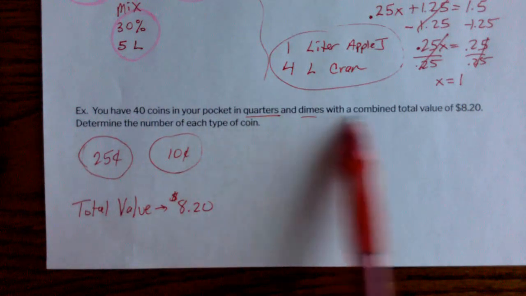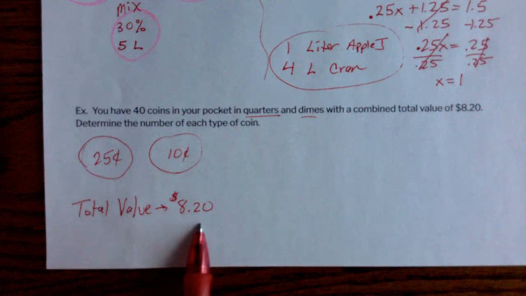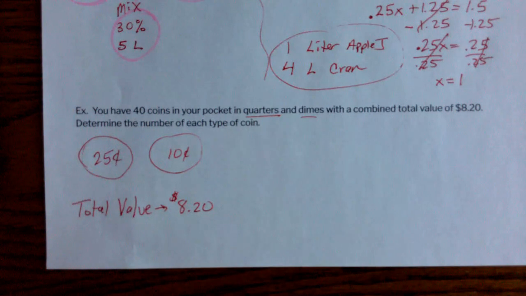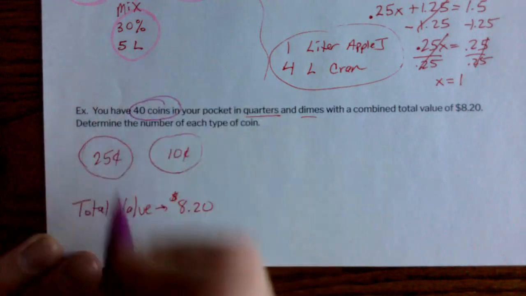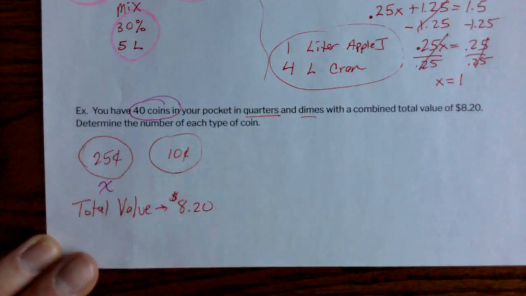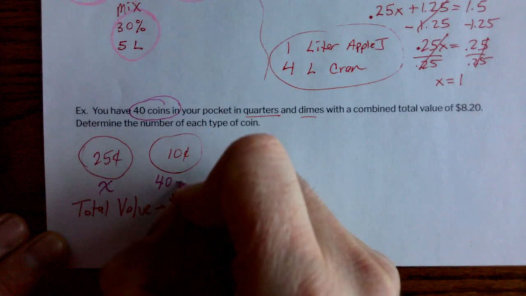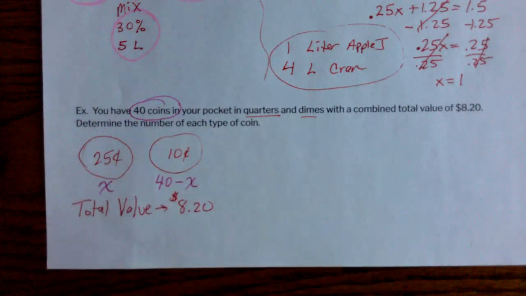All right, so what do we have? We got 40. Hopefully I'll get to it here. I'm obviously explaining the total value in this video here. But the bottom line is we know that there's 40 coins. We still do not know how many are quarters. But since there's only two types of coins, we do know that we have 40 minus however many are quarters right there. That will be how many dimes we have.